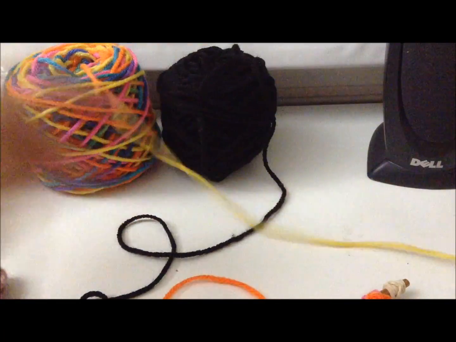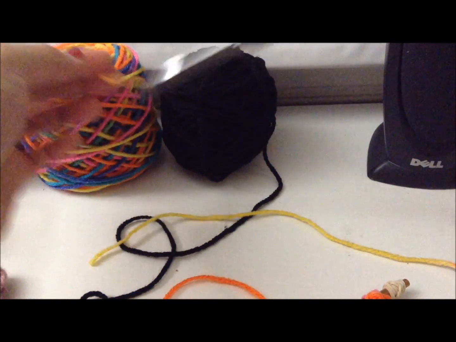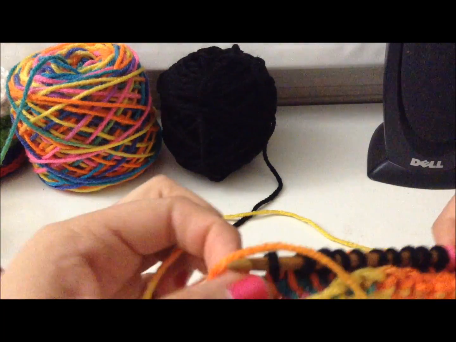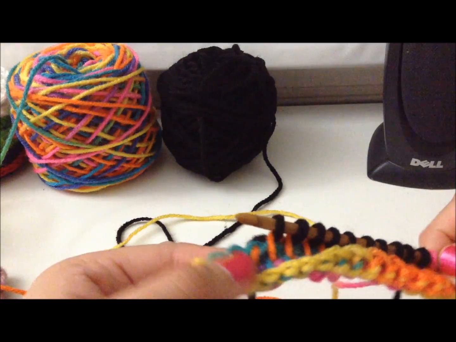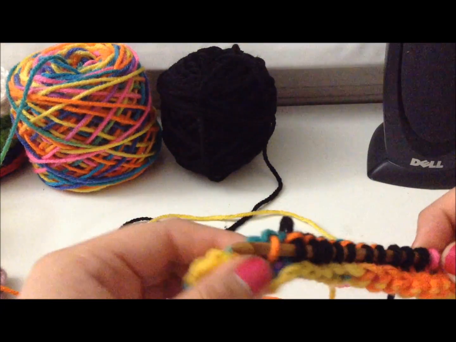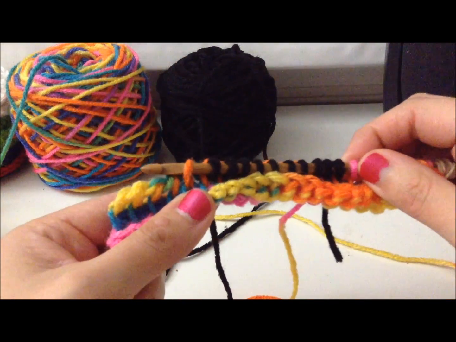So let me just pull some up of that. Let me just cut a piece here, and we will be adding a new yarn here as well. So again, how I would add a new yarn is I would go into the stitch that the new color is supposed to begin, which would be this orange one.